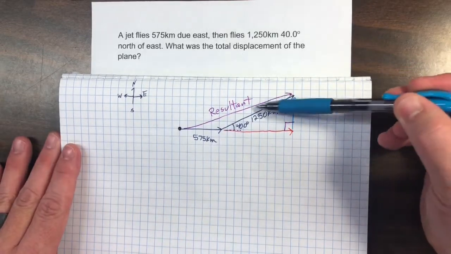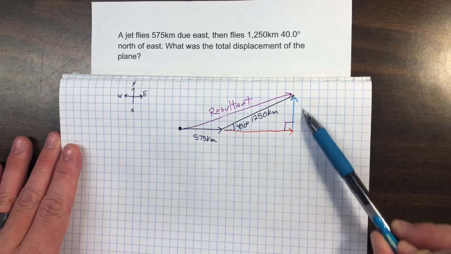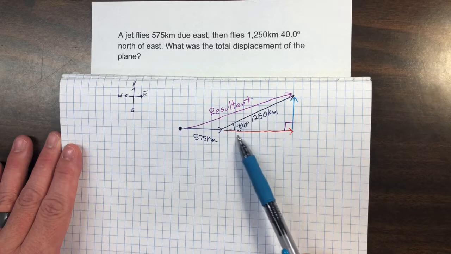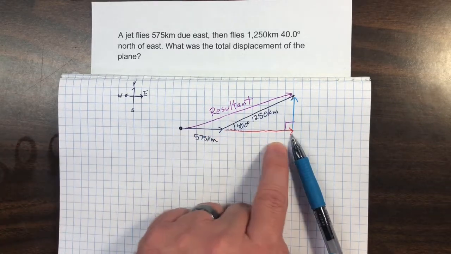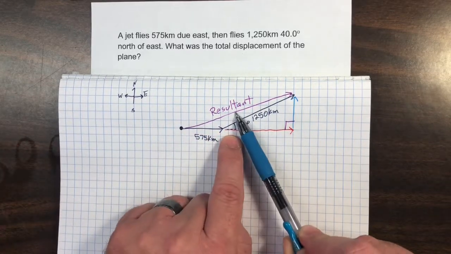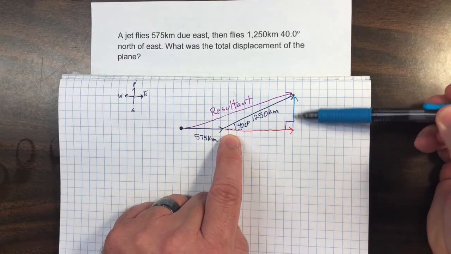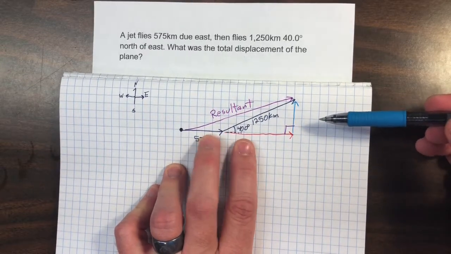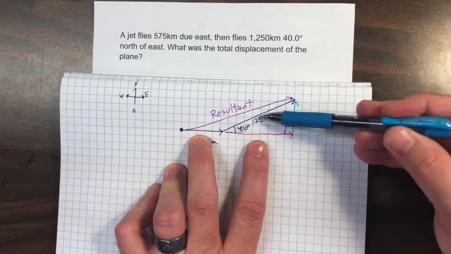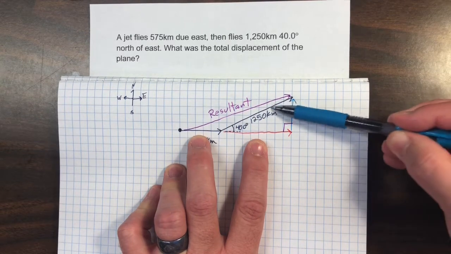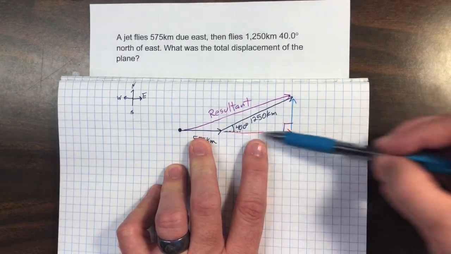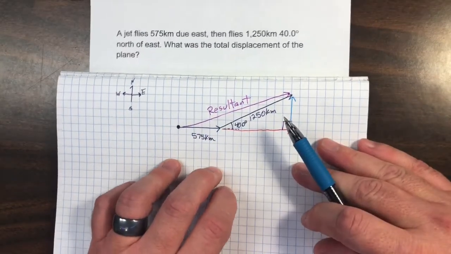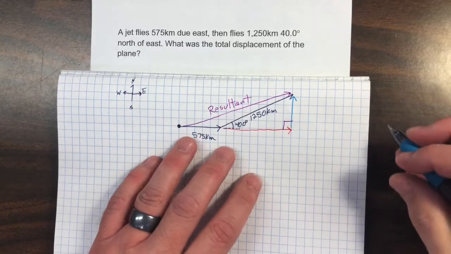So if we look at this purple line and look at this big triangle, look, this 575 kilometers east, this component east, those together make up the eastward side of that resultant, and then the only northward side is right here. So this vector plus this component of that vector, and this component of that vector makes up the east and the north component of that resultant vector. So yeah, we can do this. It just takes a few steps.